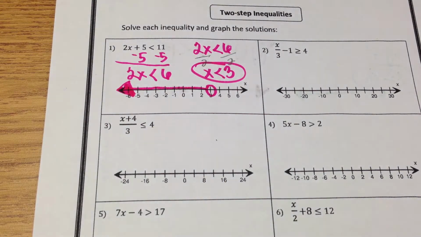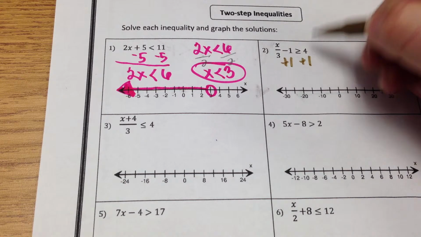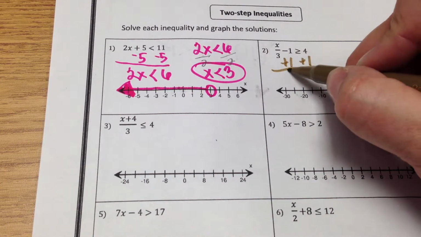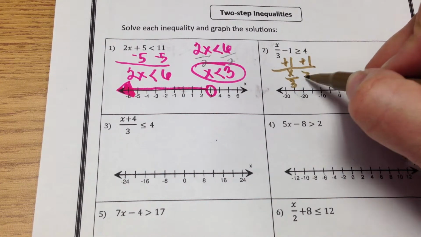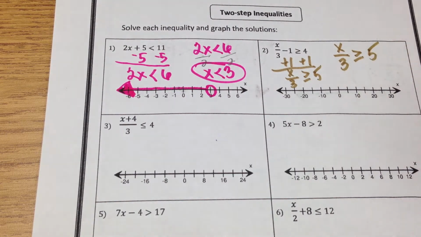In number 2, we have x divided by 3 and then subtract 1 from it. The first thing that we need to undo is the minus 1. I'm going to add 1 to both sides. That's going to leave me with x divided by 3 is greater than or equal to 5. I'm going to again move that problem over here so I have more room.